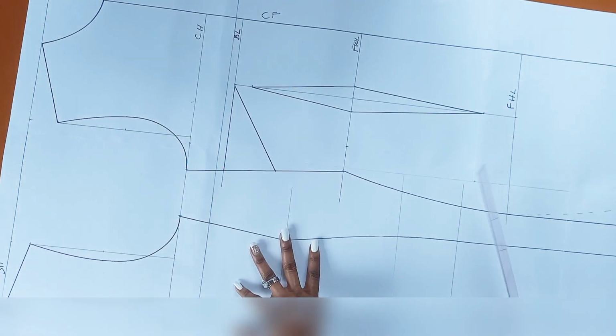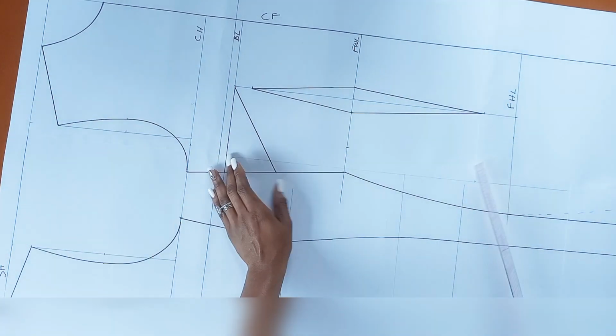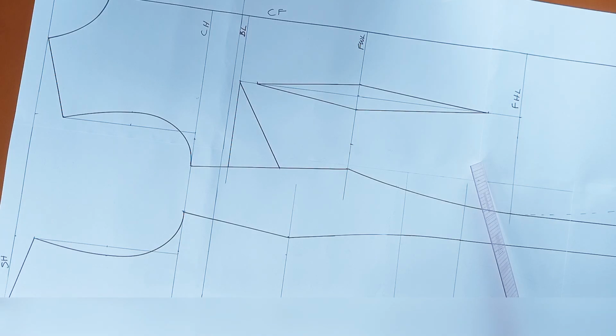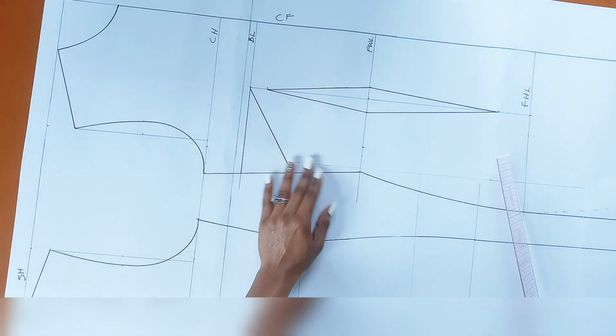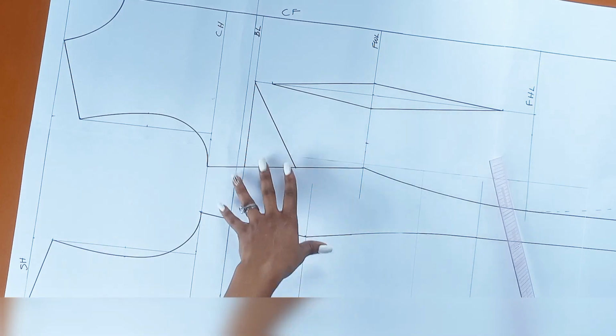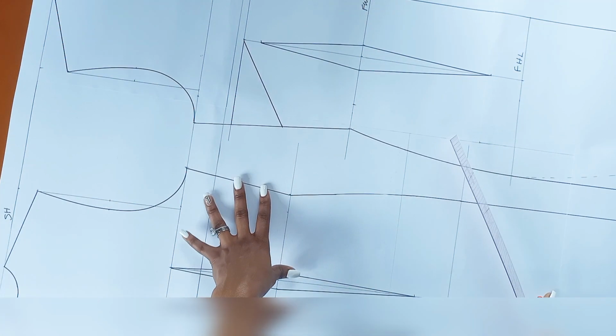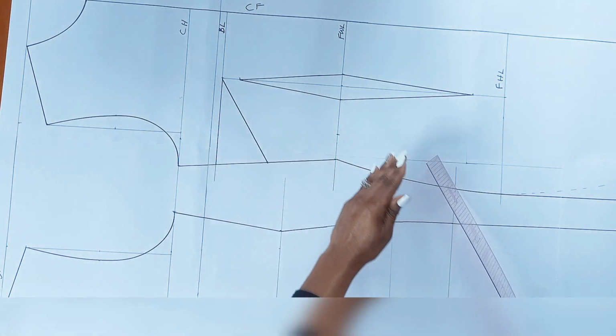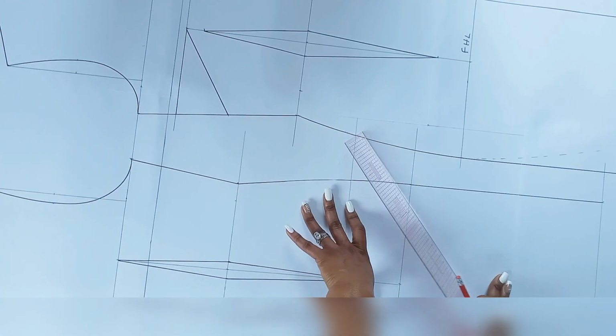Now if you want to know how to close up this side bust dart, you can simply watch one of my videos, either my video on how to draft a half scale bodice or a full scale bodice. I'm going to link it somewhere up and also in the description so you can go watch it, and then you would know how to close up this dart so that the side of your front and the side of your back can be equal.